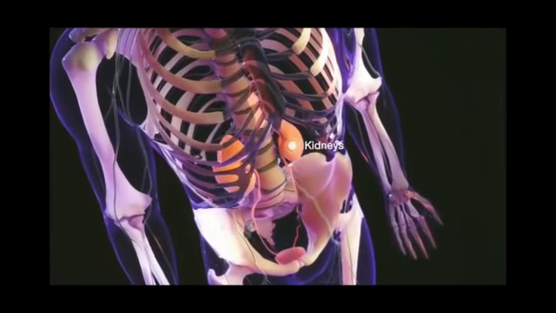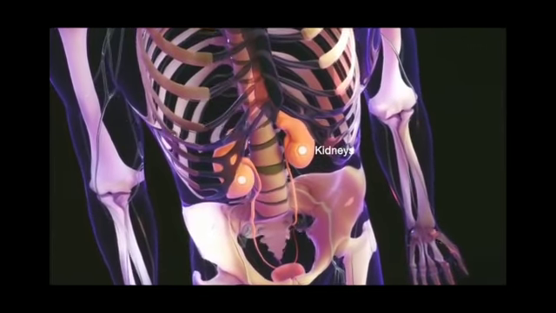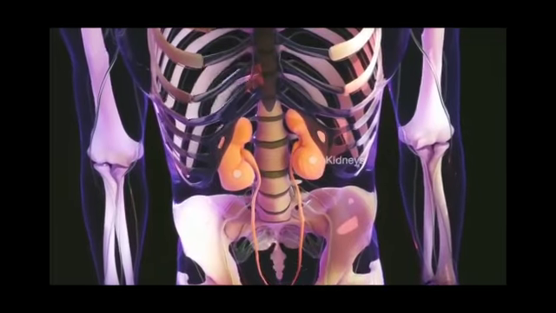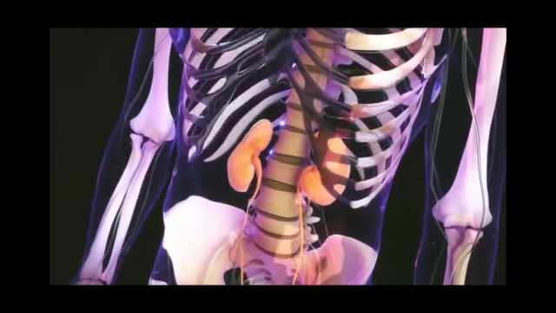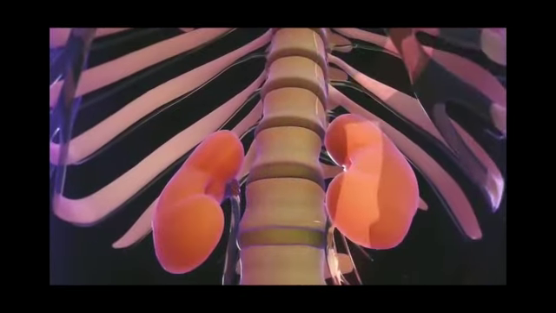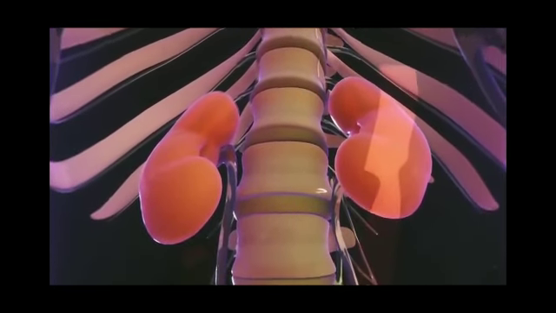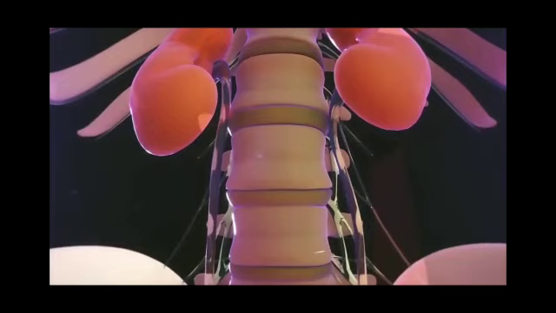Kidneys are reddish-brown, bean-shaped structures situated between the level of the last thoracic and the third lumbar vertebrae, close to the abdominal cavity. Each kidney in the human is about 10 to 12 centimeters in length, 5 to 7 centimeters in width, and 2 to 3 centimeters in thickness. The average weight of the kidney is 120 to 170 grams.